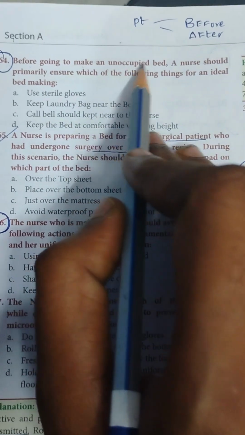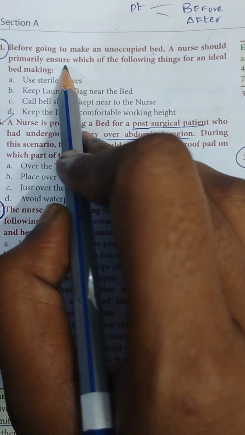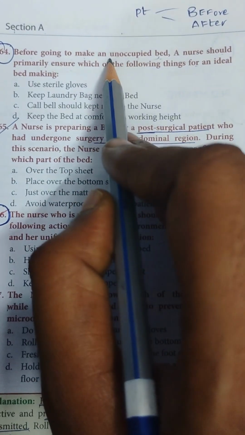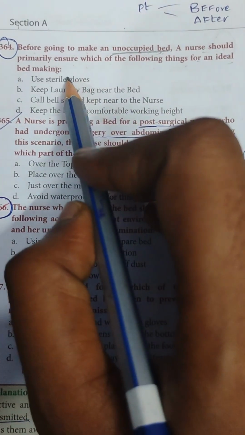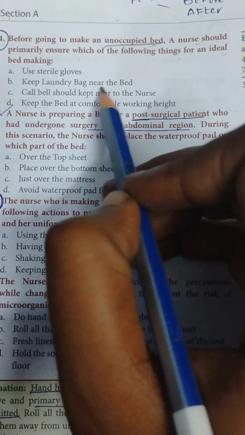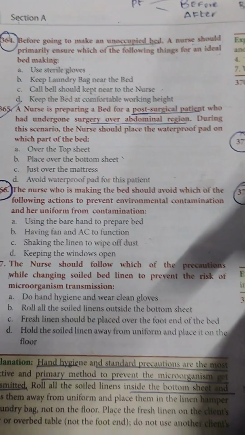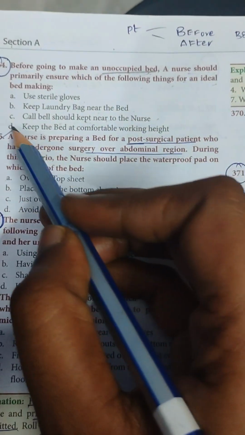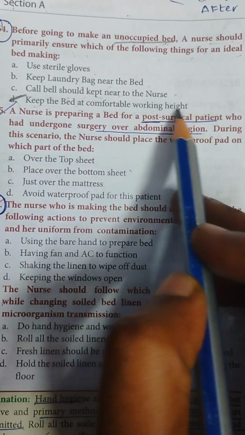Before making an unoccupied bed, the nurse should primarily ensure which of the following things for ideal bed making. Use sterile gloves, keep the laundry bag near the bed, keep the call bell near the nurse, or keep the bed at a comfortable working height. And the answer is D. This is the primary responsibility of the nurse, keeping the bed at a comfortable height.